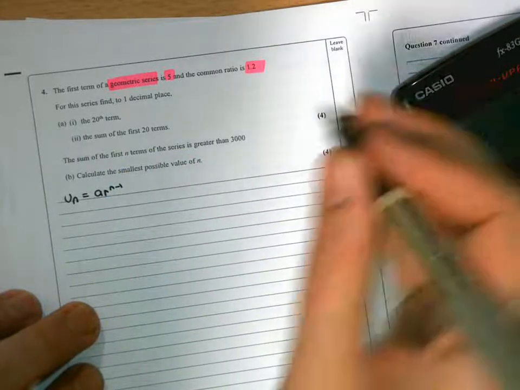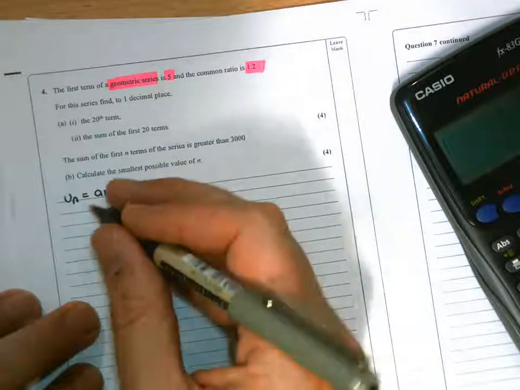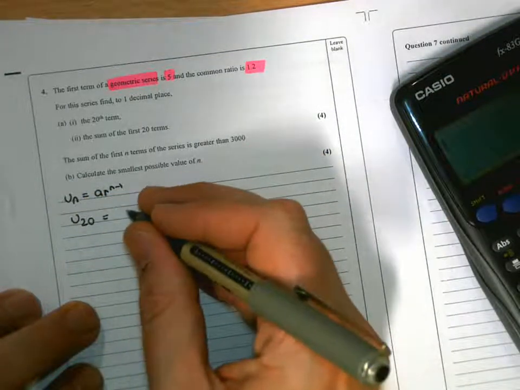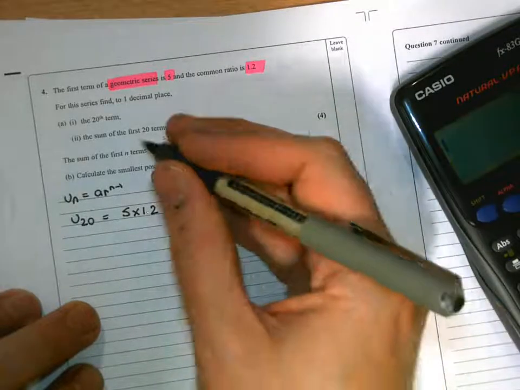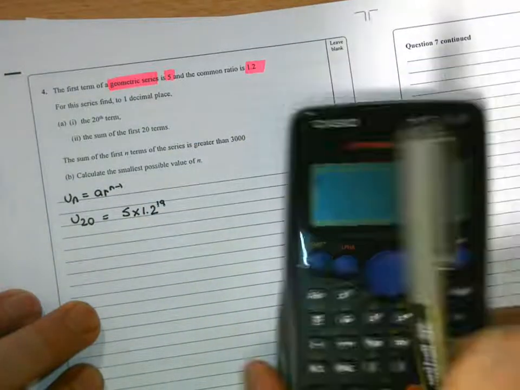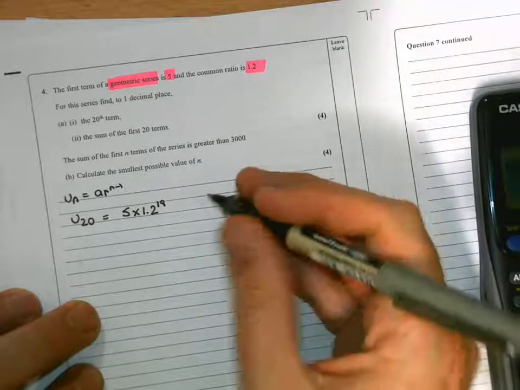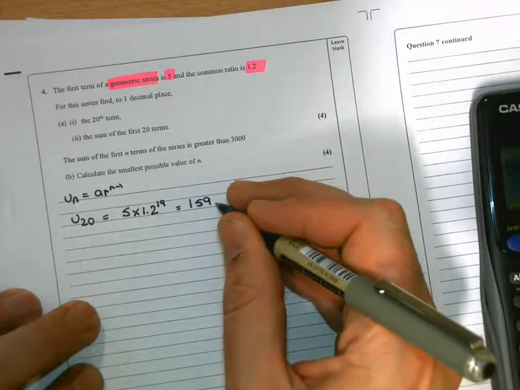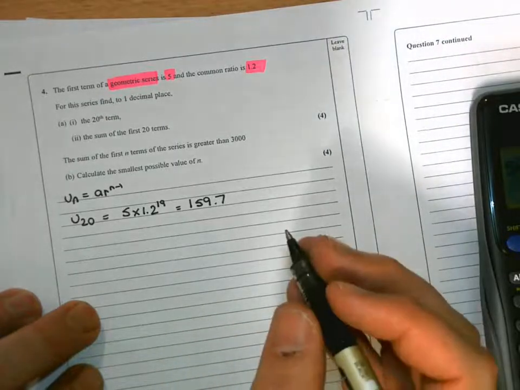So to get the 20th term, I'm going to sub in my a. For u20, the 20th term, I'm going to get 5 multiplied by 1.2 to the power of 19. Put it into my calculator, and it gives me 159.7, to one decimal place.